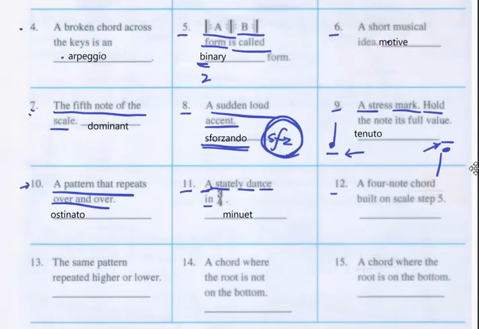Okay, let's move on to number 12. A 4-note chord built on scale step 5. So we already know 1, 2, 3, 4, 5. The fifth note of the scale is called dominant. If you make a chord over scale step 5, this is the dominant chord.